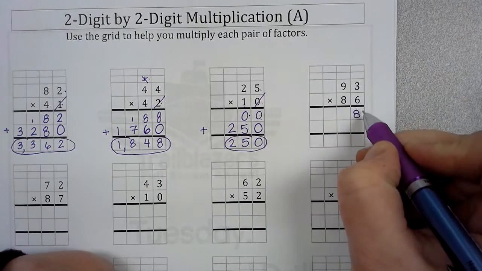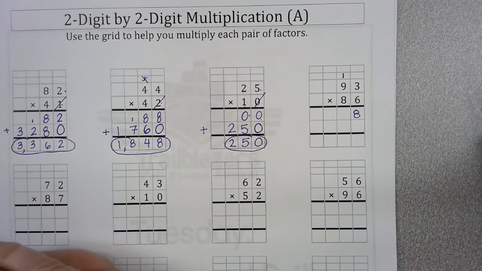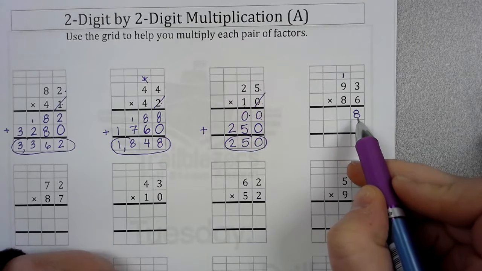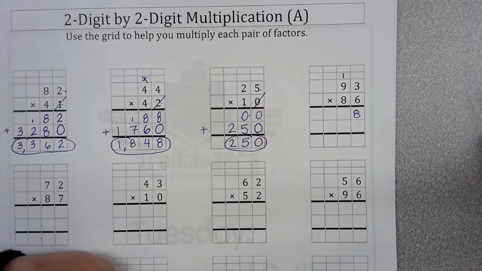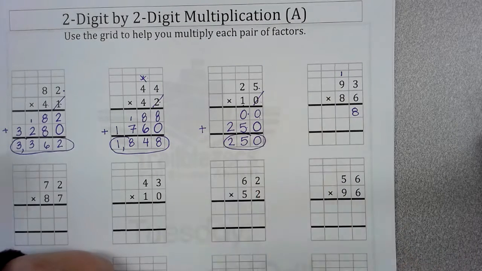So what I'm going to do is put my 1 right up there. Because remember, I cannot put 18 in one of these boxes. I can only put the number in the ones place. So I put the 8 and kick up my 1.